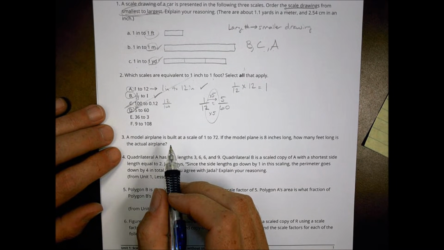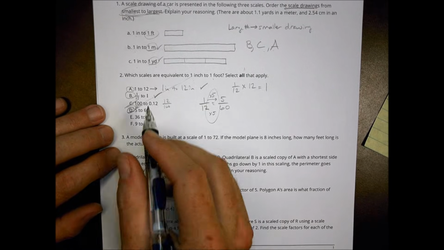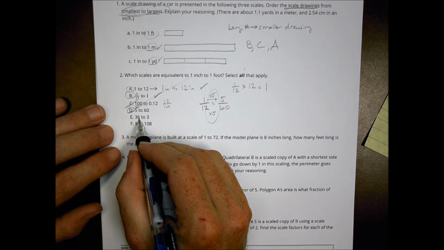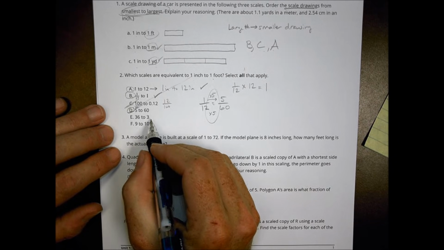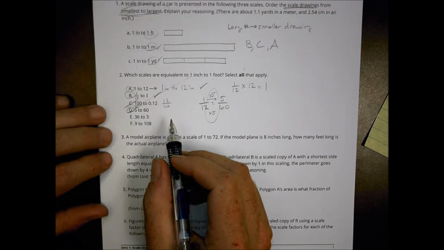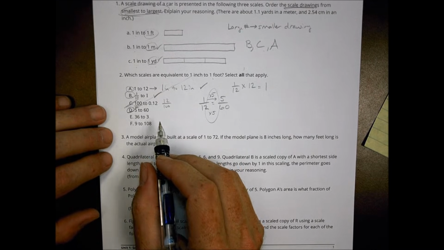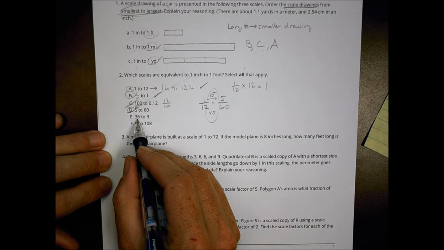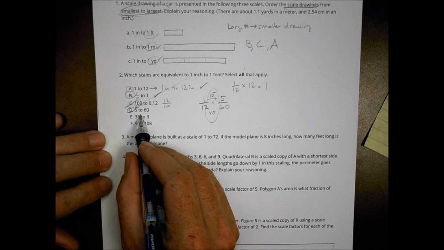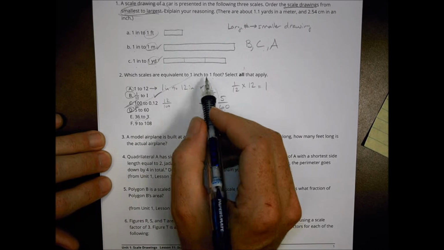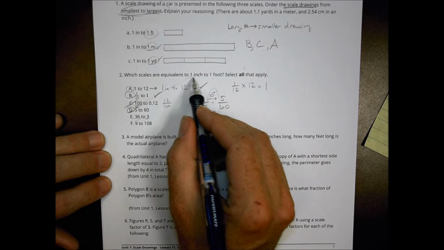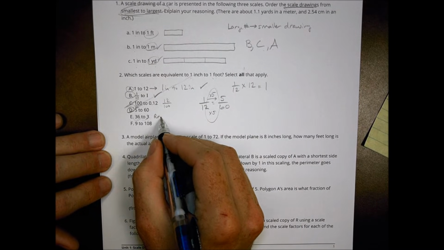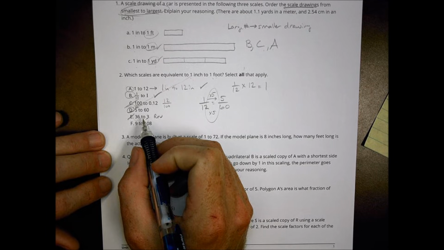Looking good, no problem. For E, what we have here is 36 inches to 3 feet. Could that work out all right? Well, it has the potential to work out, but it's actually going the wrong way just because of how it's written. Because there aren't units involved, we don't know what's going to what. We just know we're going from a lot of them to a little bit. And in our actual one, we're going from a little to a lot. So it's going the reverse direction, so we would say that's just not going to work out too well there.